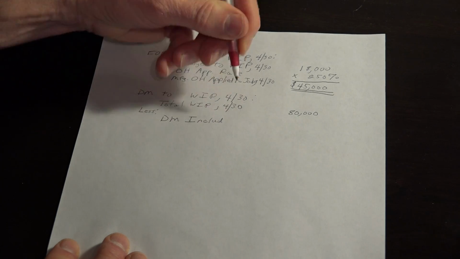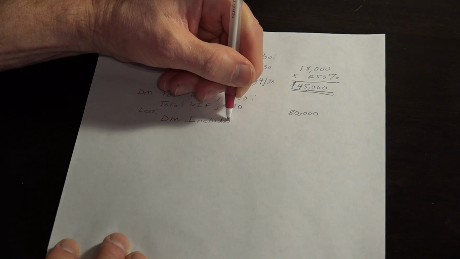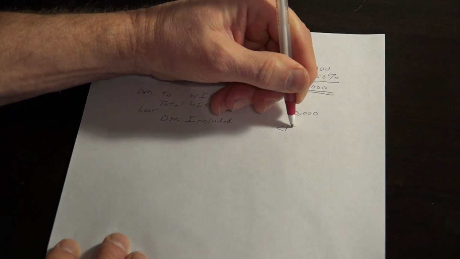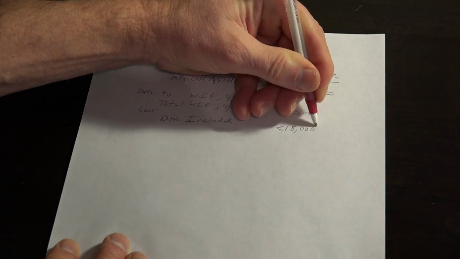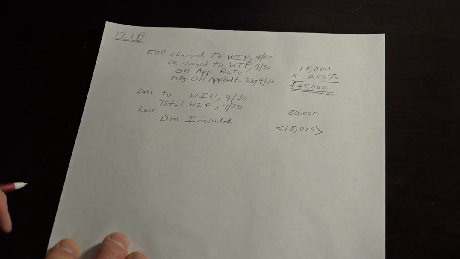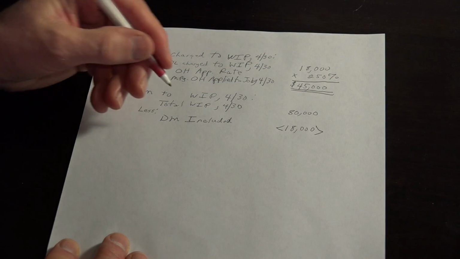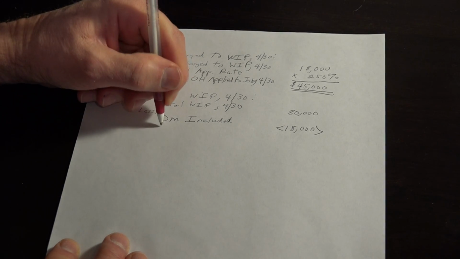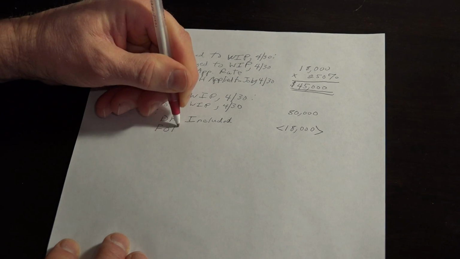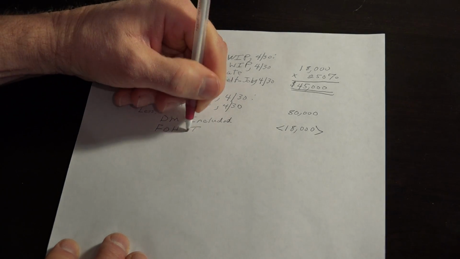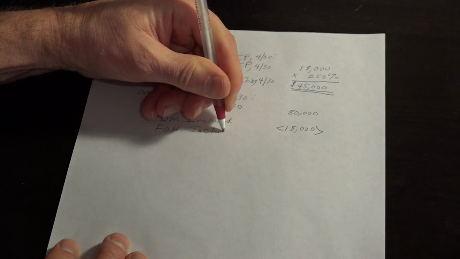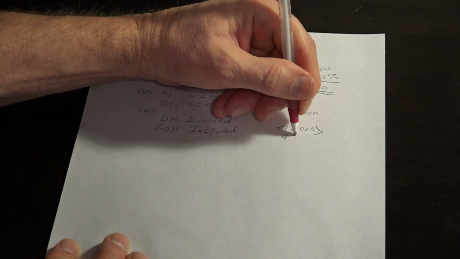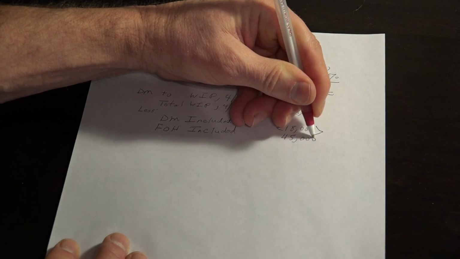So we'll call that direct labor included. That's 18,000. And we know that the total manufacturing overhead included from our calculation above is 45,000.